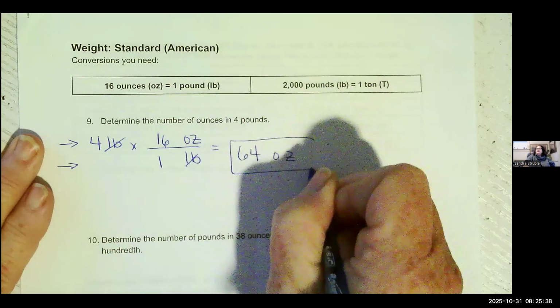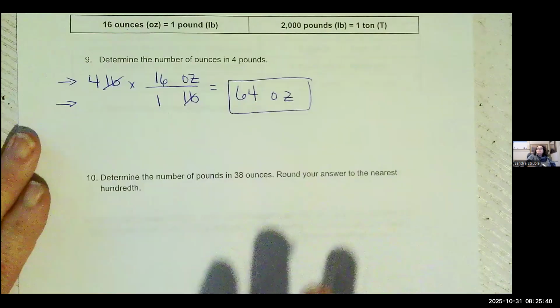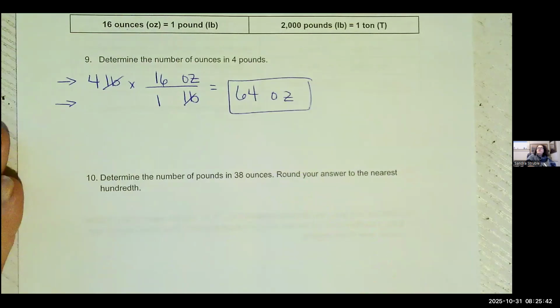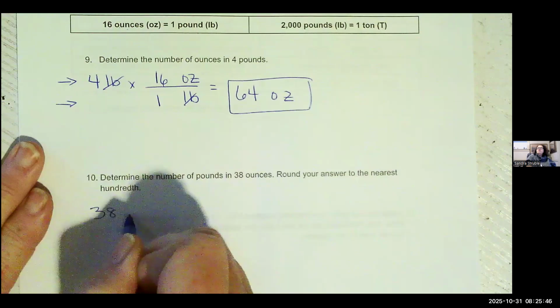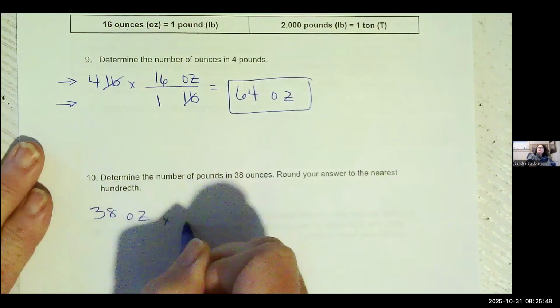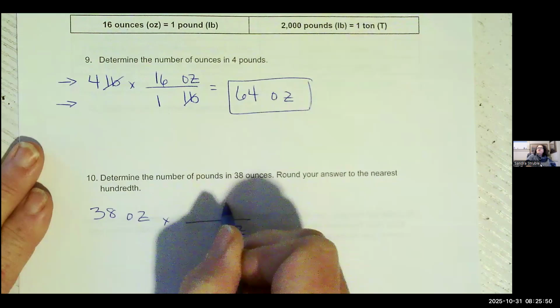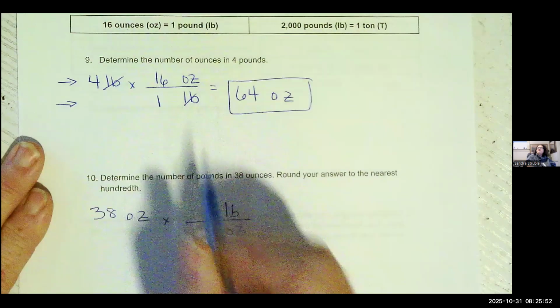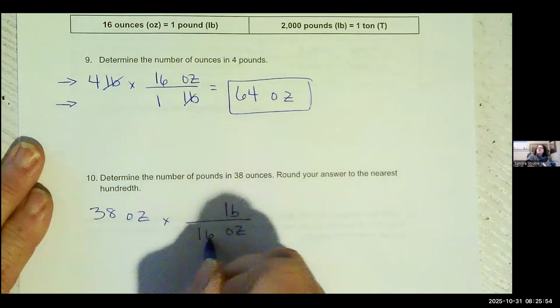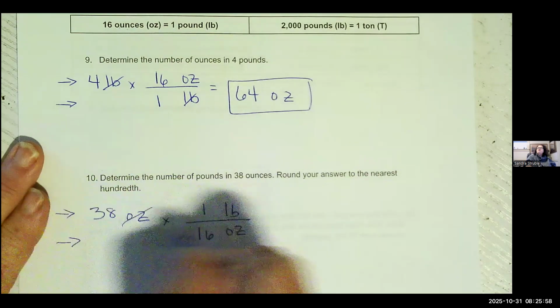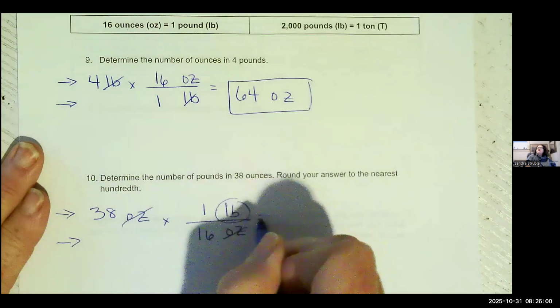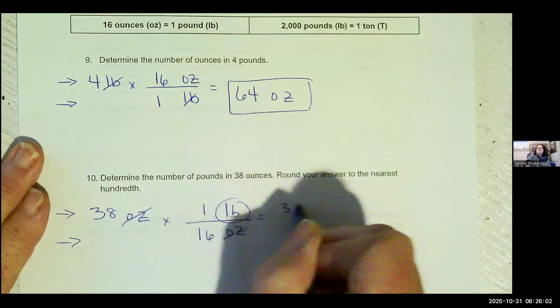Determine the number of pounds in 38 ounces. Okay, we start with what we're given, 38 ounces. I don't want ounces, I want pounds, and I have a direct way to get there. Plug in your 16 for ounces, 1 for pounds. Multiplying straight across, my ounces are gone. I'm left with pounds. 38 times 1 is 38 over 16, and don't forget your unit.